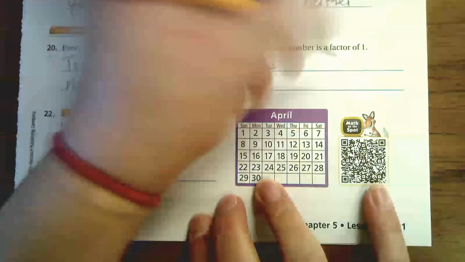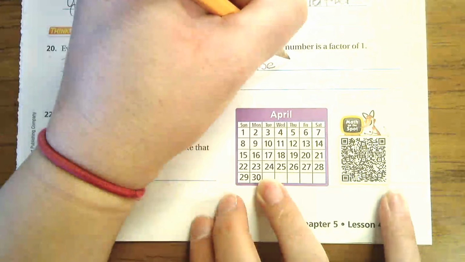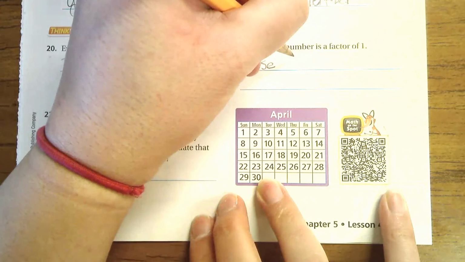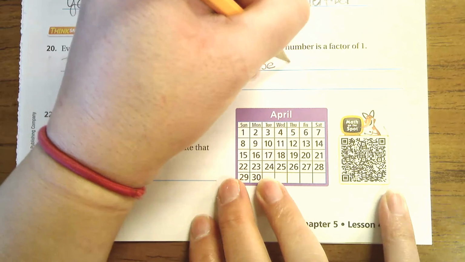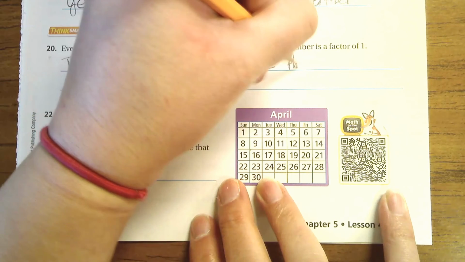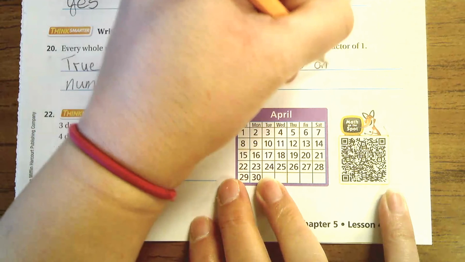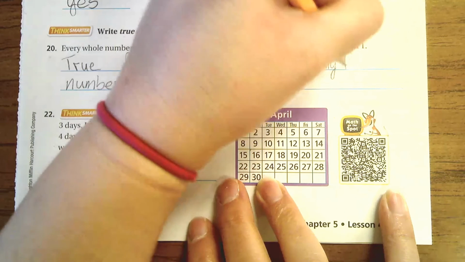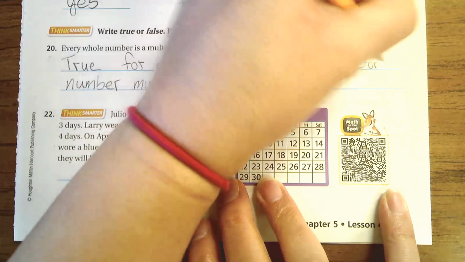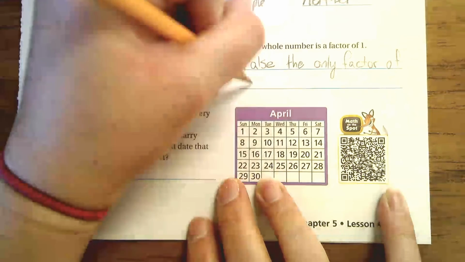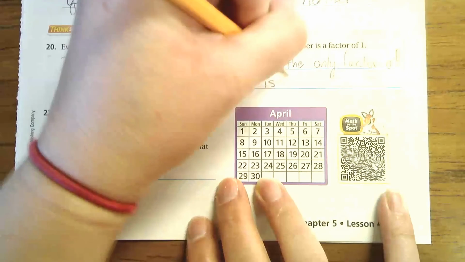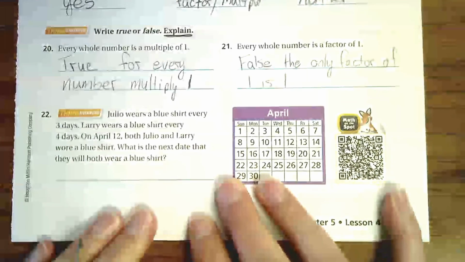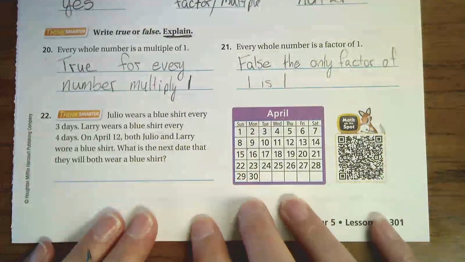And the reason is the only factor of 1 is 1. 1 is a special number.